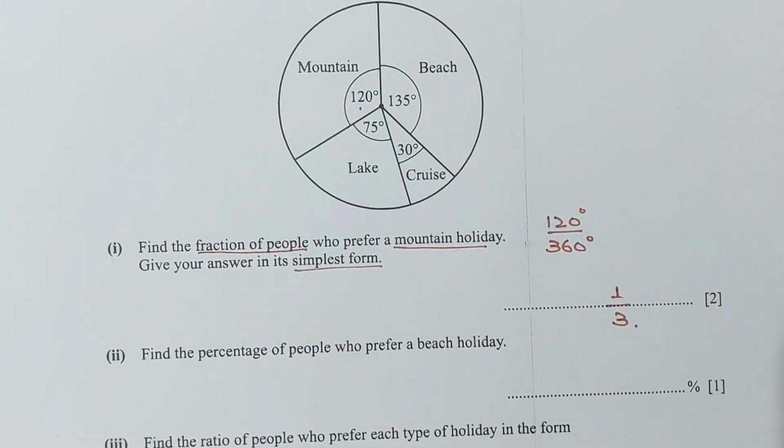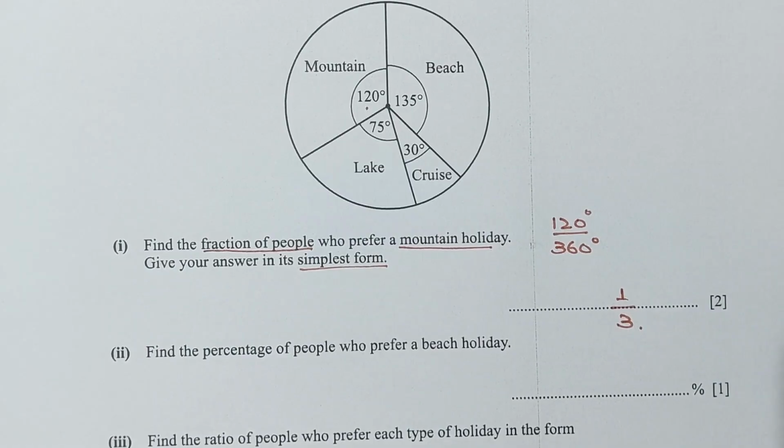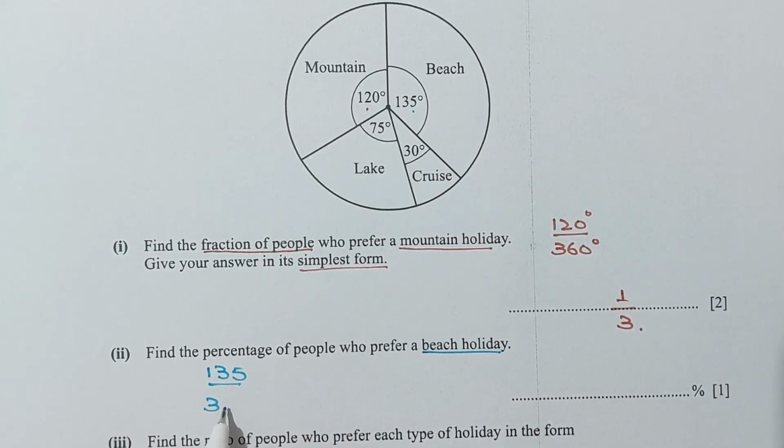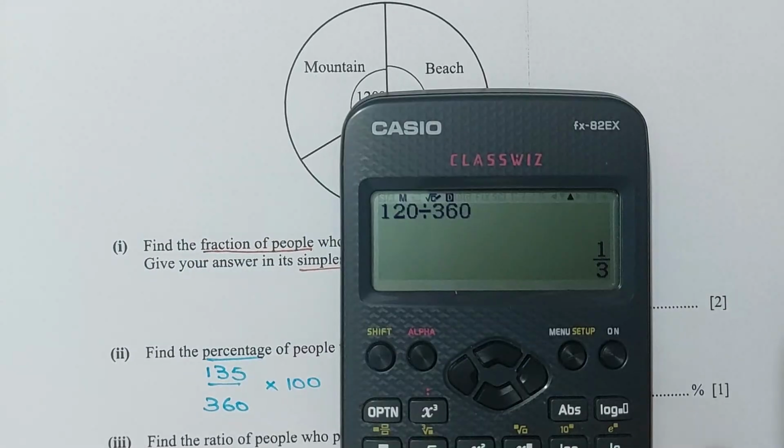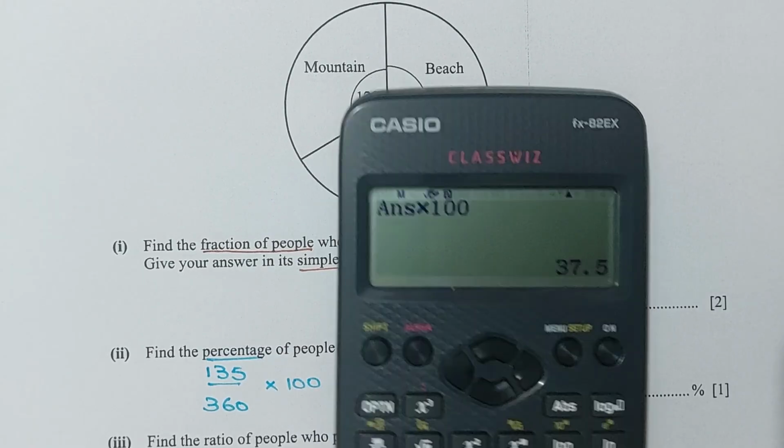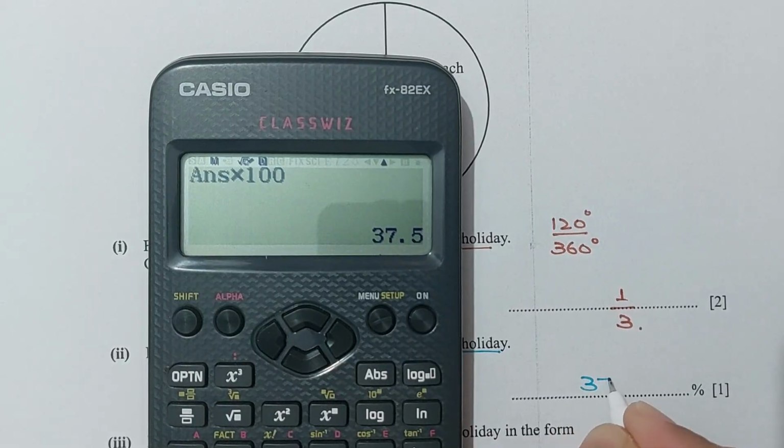All right. Second part, find the percentage of the people who prefer a beach holiday. So 135 prefer beach holiday out of 360, the whole pie chart, multiplied by 100 because they're asking for the percentage. 135 divided by 360 times 100 is 37.5% of the people.